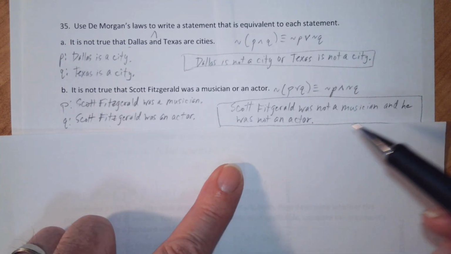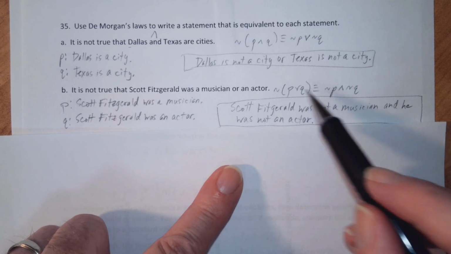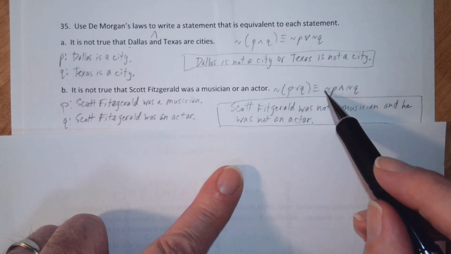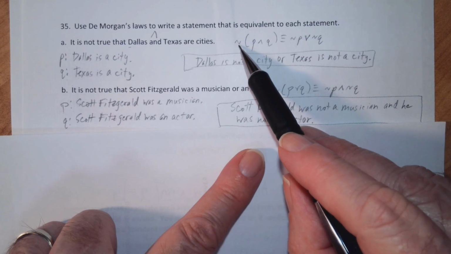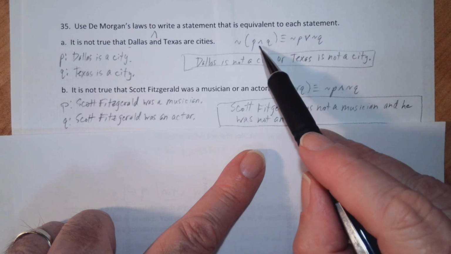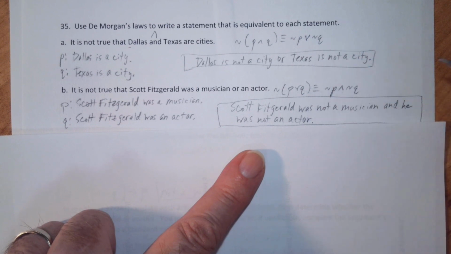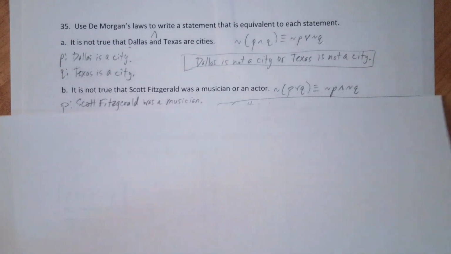So basically what you see with each of these is, in this case, the or statement turns to an and statement, and the not ends up being on both P and Q. If you look at the first one, the same thing happens. You have not out front, and then you have P and Q. The and becomes an or, and the not goes with P and Q separately. All right, but you'll have it. It's on the formula sheet. You just need to know how to interpret it. All right, let's move on to 36.